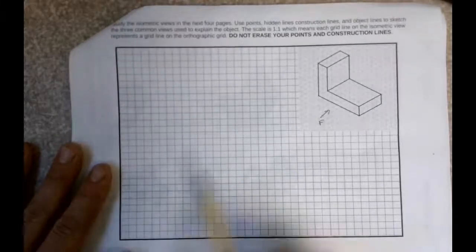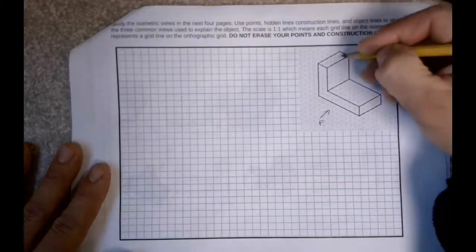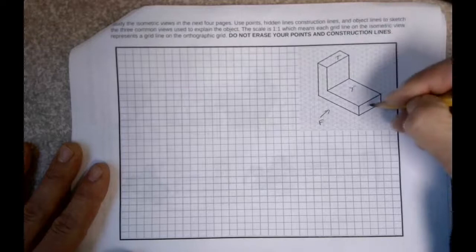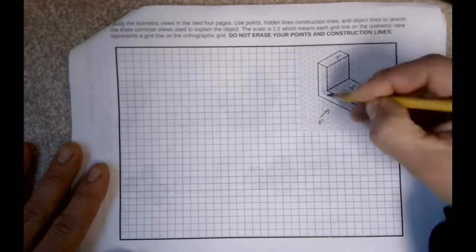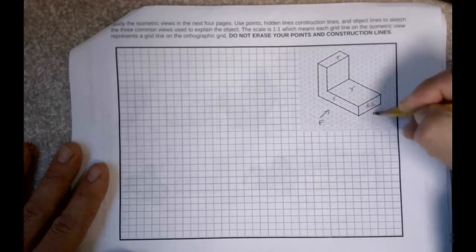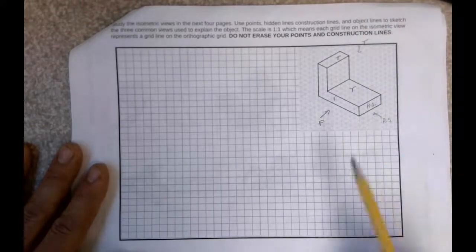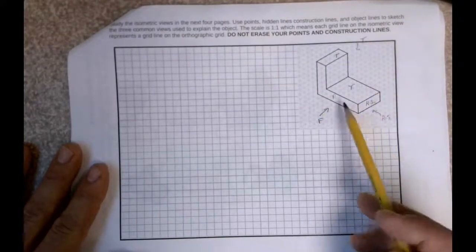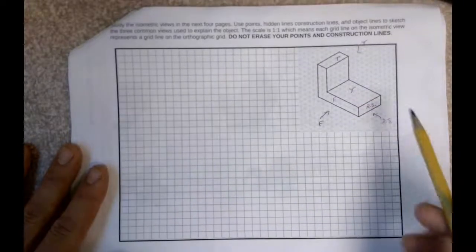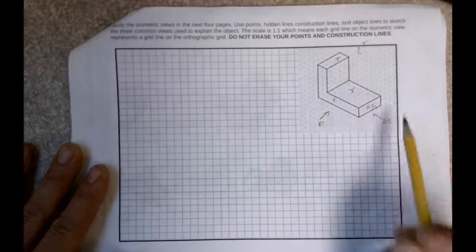We're going to draw a 1-to-1 scale orthographic drawing in the grid provided. Good morning, DDP students. This particular drawing on page 4 will require us to draw it in the grid provided. I'm going to label front and top and right side surfaces. So we look at the top down, front from this area, and right side from here. And we have labeled surfaces appropriately.